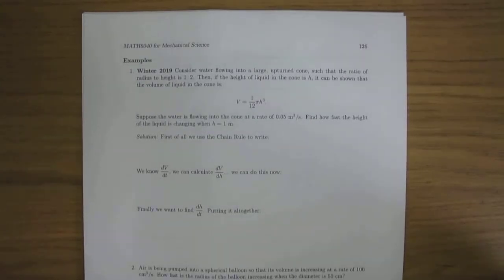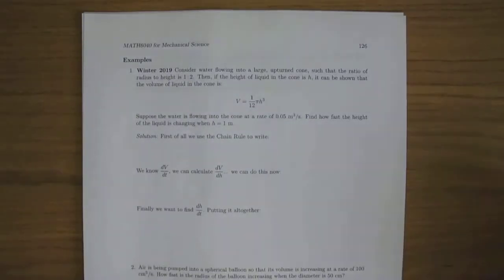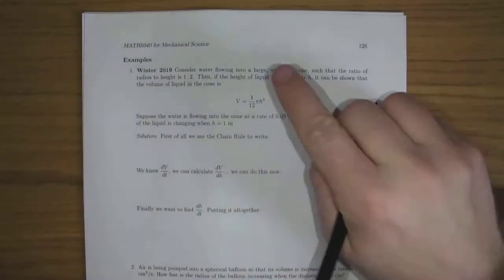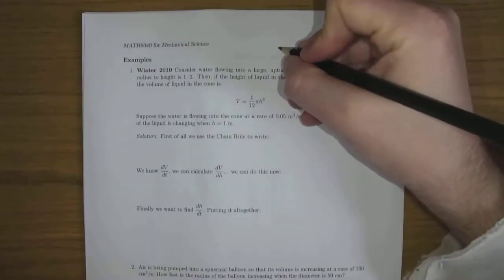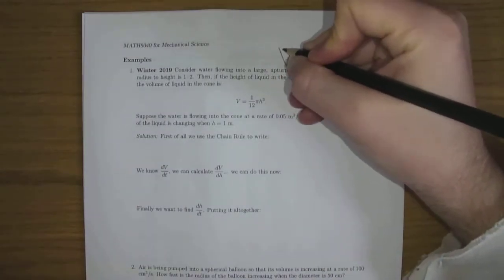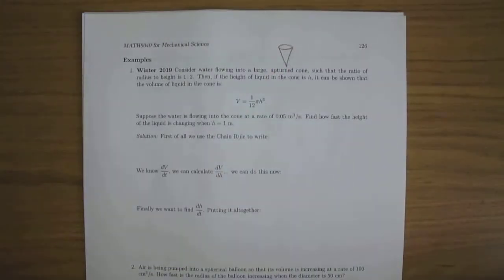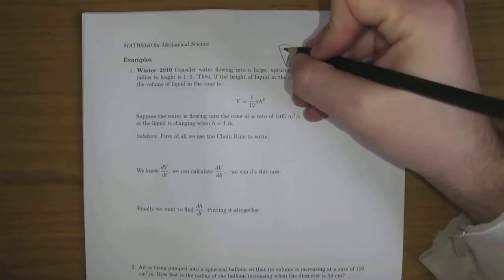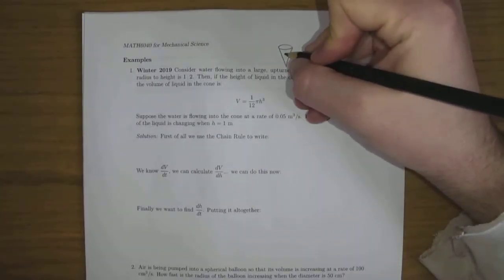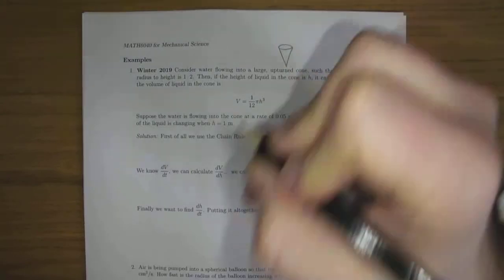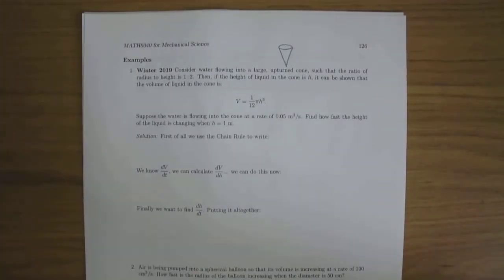So consider water flowing into a large upturned cone. Presumably upturned cone means something like this. I should know, I did write this question. Anyway, such that the ratio of radius to height is 1 to 2. So in a cone, you've got the perpendicular height and the radius, and in this one, the height is twice as large as the radius.